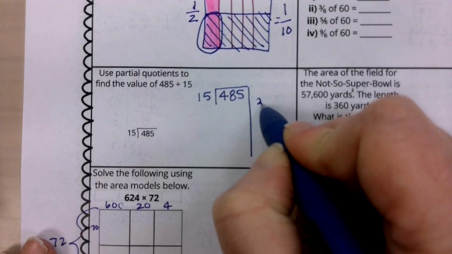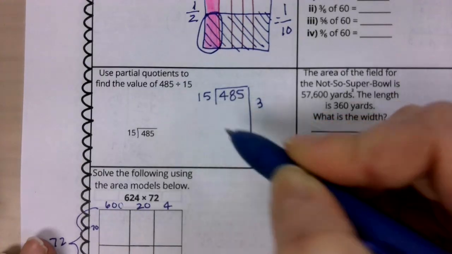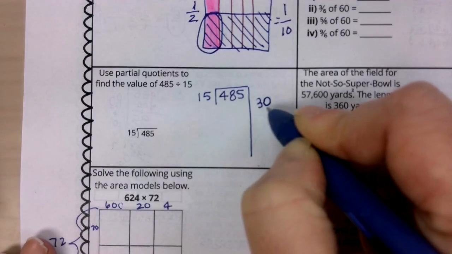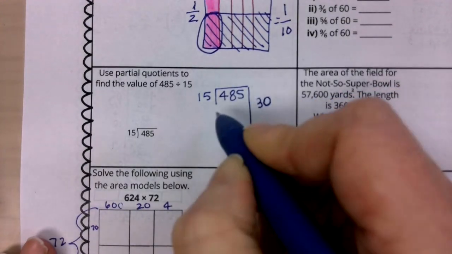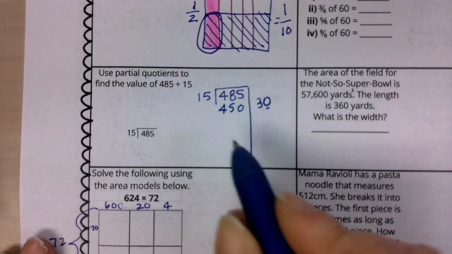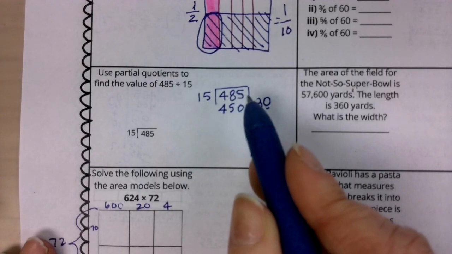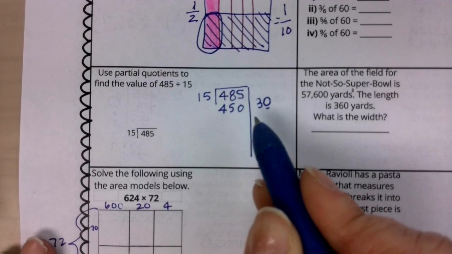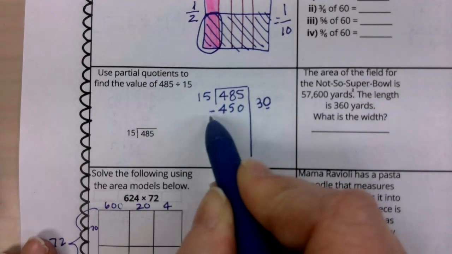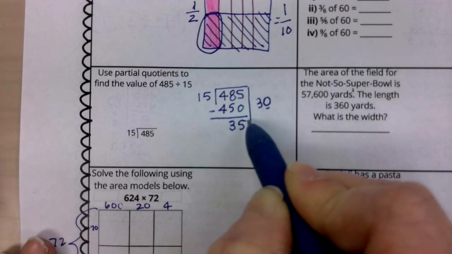Well, if I had 3 groups of 15, that would be 45. 3 times 15 is 45. If I add a 0, now I have 30 times 15. So I would still have my 45, but now I'm going to add a 0 to it. Notice, boys and girls, we don't want our number to be too big. It can't be over this. But we also don't want it to be too low. We don't want to take just one group of 15 because then this problem would go on forever. It's like the story of Goldilocks. We want to find a good number, not too big and not too small.